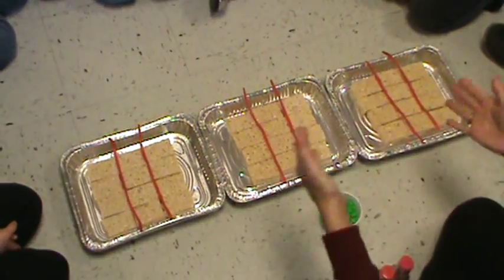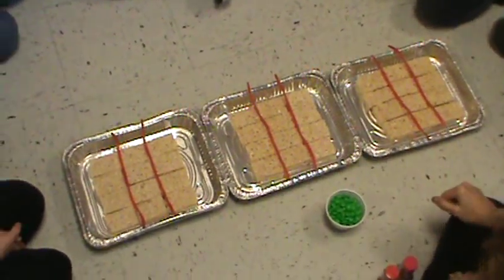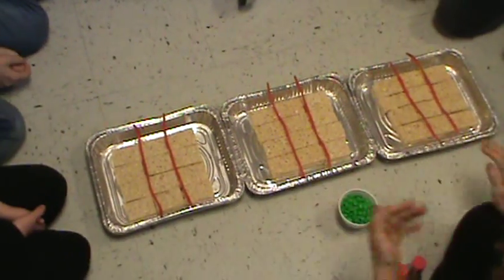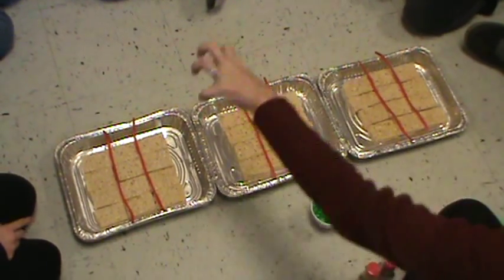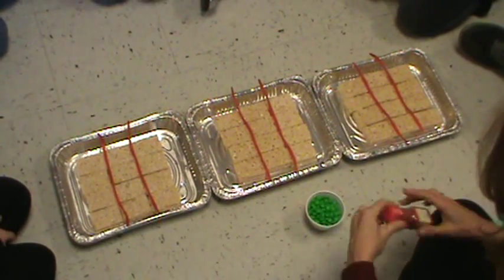Okay. So now I've taken each of these wholes and divided them into thirds, correct? How many thirds are here? 3. All together, how many thirds are there? There's 9 thirds.